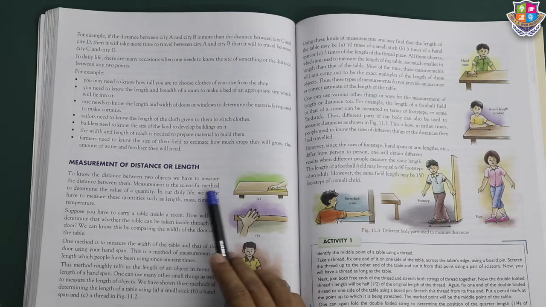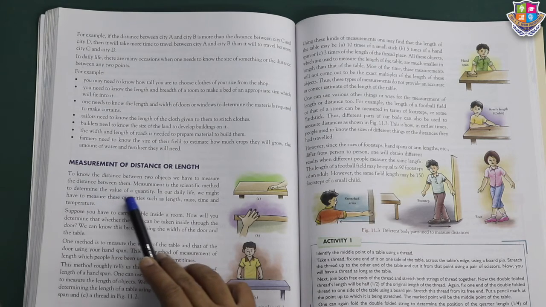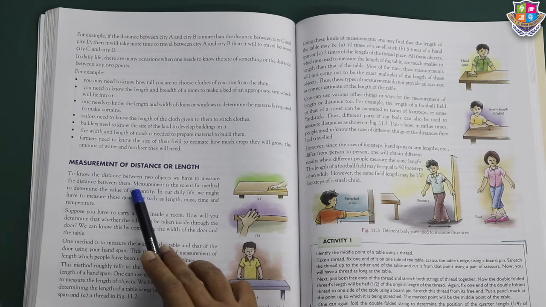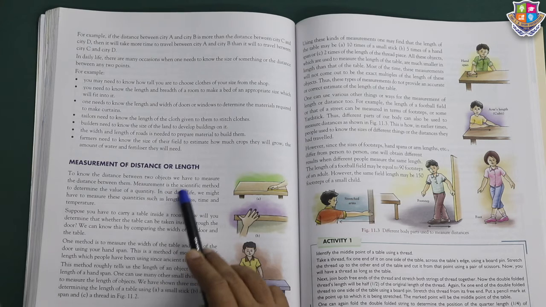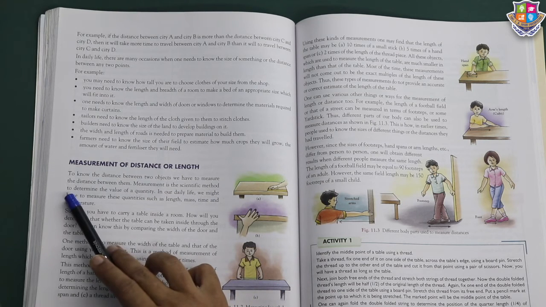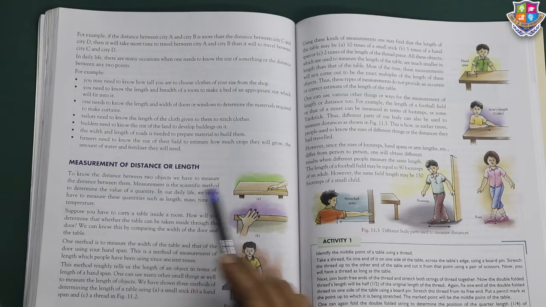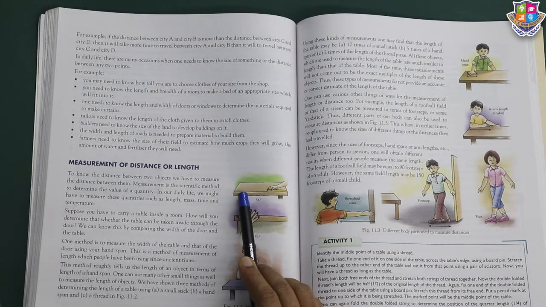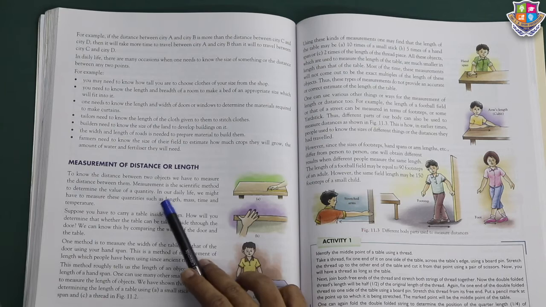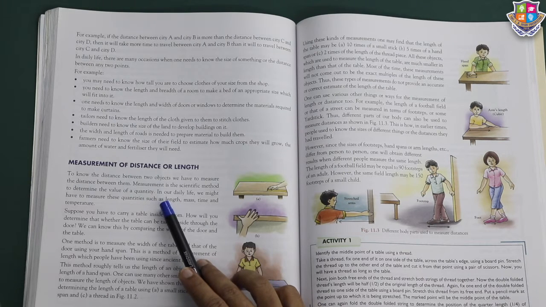So measurement is the scientific method to determine the value of the quantity. Remember this, what is the definition of measurement? It is the scientific method to determine the value of a quantity. Whatever quantity has been given to you, 1 kilo rice, 2 meter cloth, 1 hour to walk 1 kilometer. So this is the measurement that you are doing.